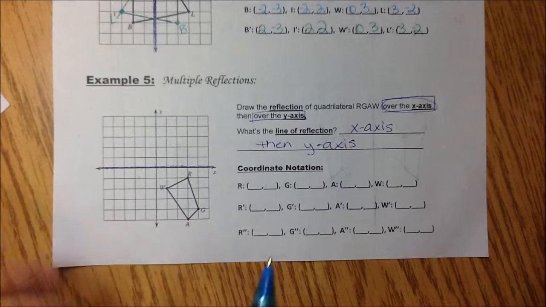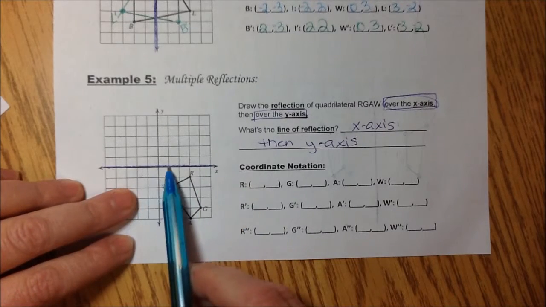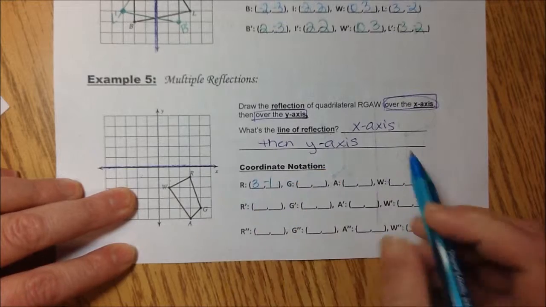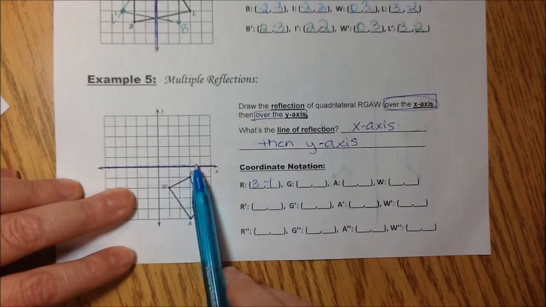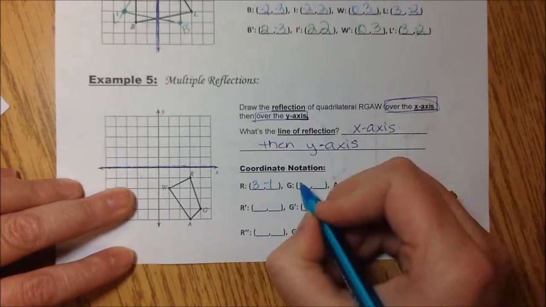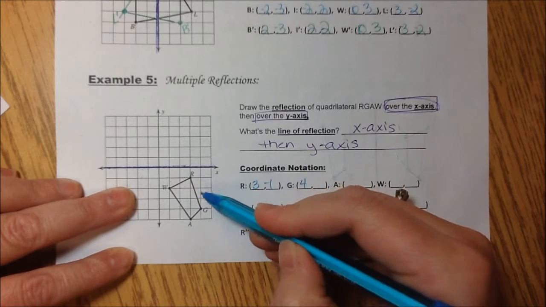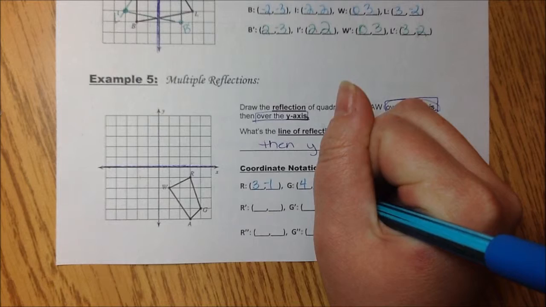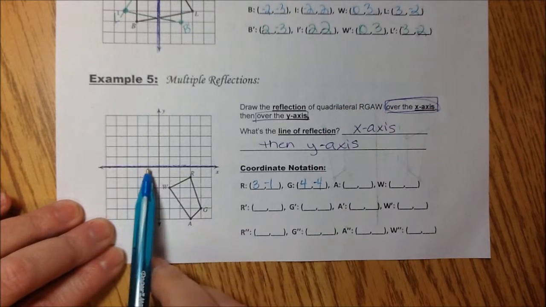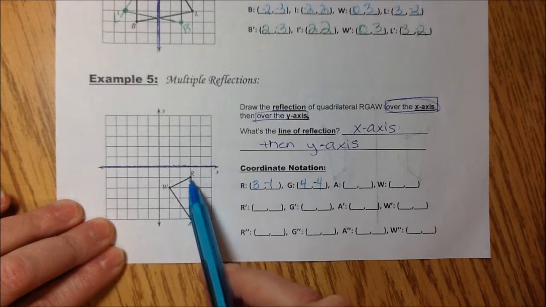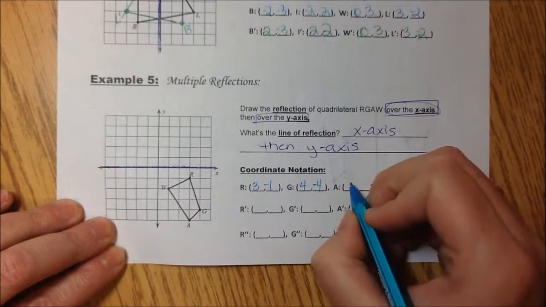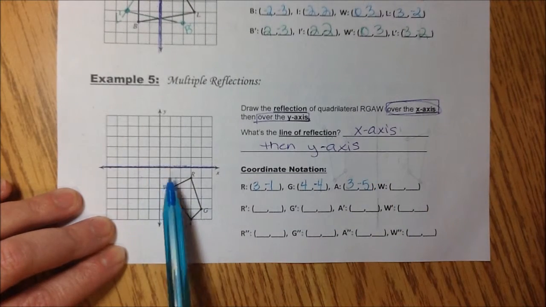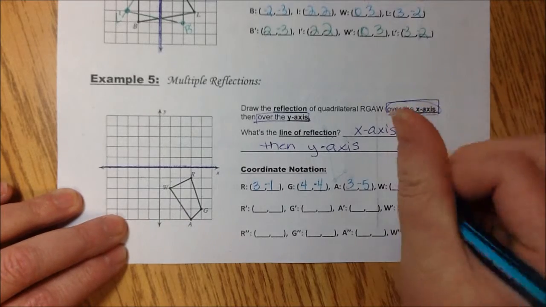We're going to do those in blue. So R, we have 3, negative 1. G, 4, negative 4. A, 3, negative 5. And W, 1, negative 2.